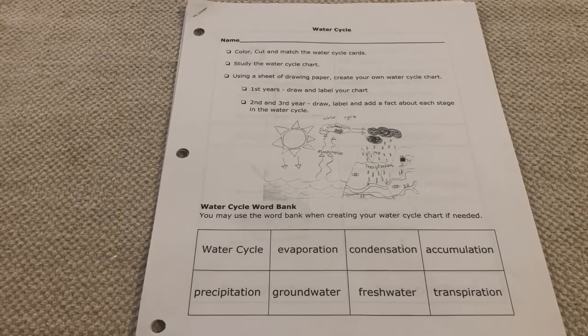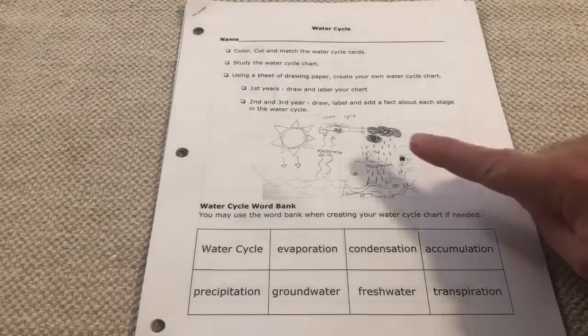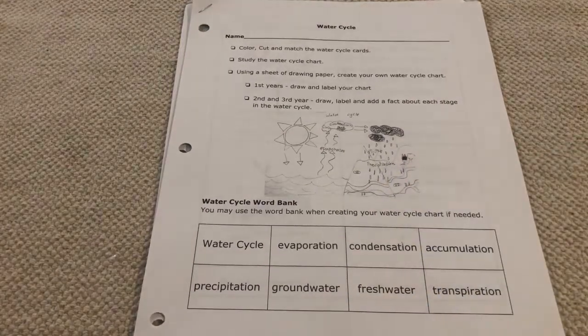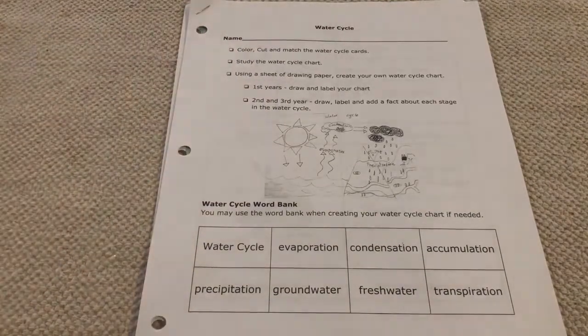Okay, now let's take a look at the water cycle work packet. Everyone has a packet that looks like this. It has an illustration of the water cycle on it. And the first step is to color, cut, and match the water cycle cards. So let's take a look at those.